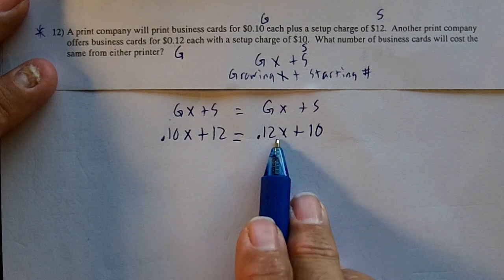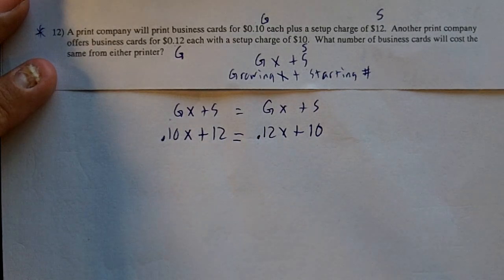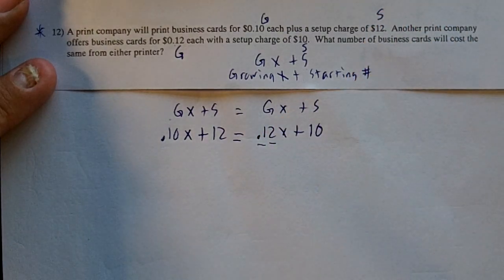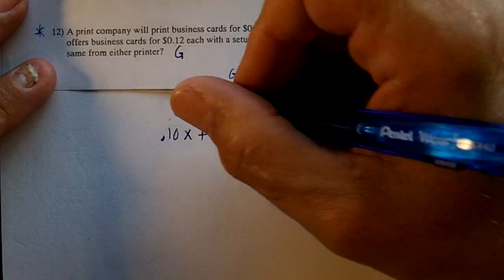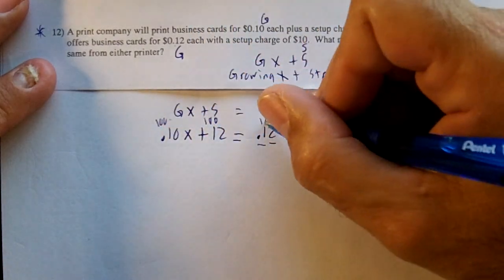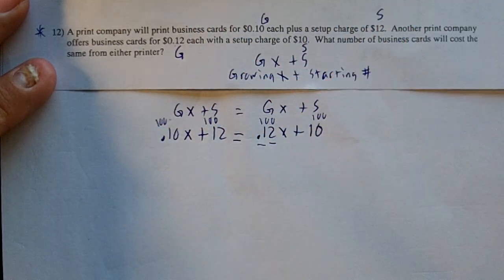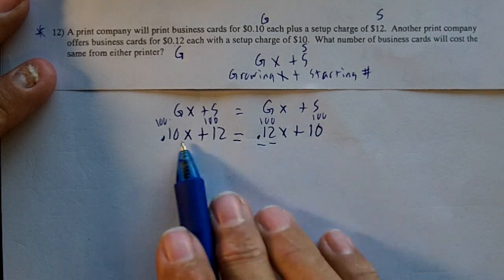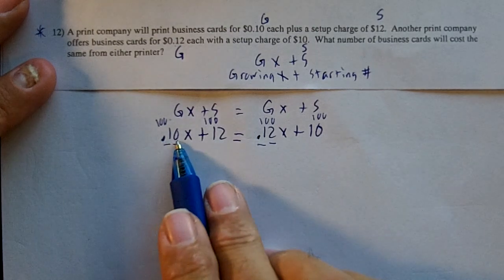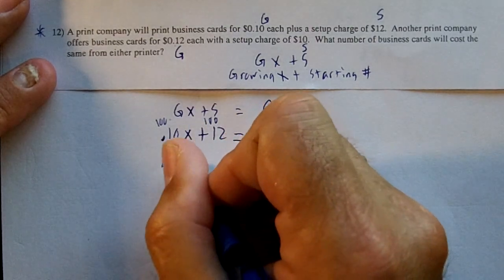Now then, I have decimals in these, don't I? I don't like decimals. So what I'm going to do is get rid of them. I need to move the decimal 2 times, don't I? If I have to move the decimal twice, I need to multiply by 100. So I'm going to put 100 on top of every term. That's going to get rid of all my decimals. Now then, move this decimal twice because I'm multiplying by 100. The .10 is going to change into 10x.